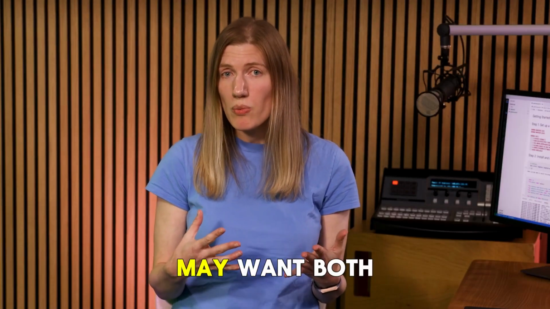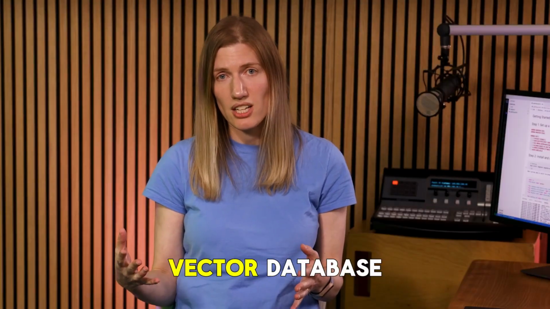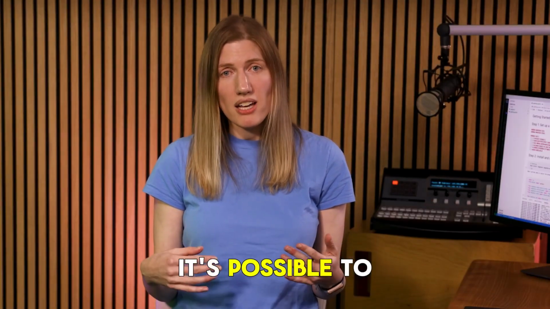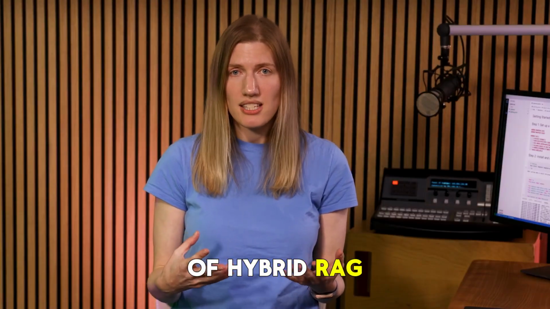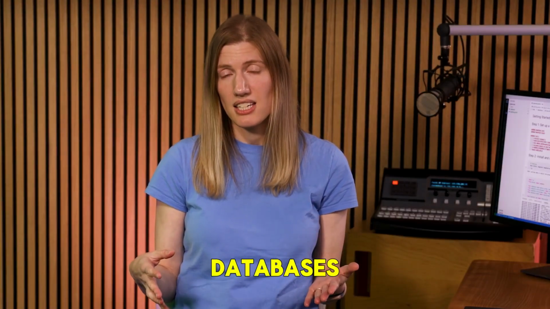In practice, you may want both the capabilities of retrieval from a semantic search on a vector database and a graph search over a knowledge graph. It's possible to build these sorts of hybrid RAG systems using both vector databases and graph databases.